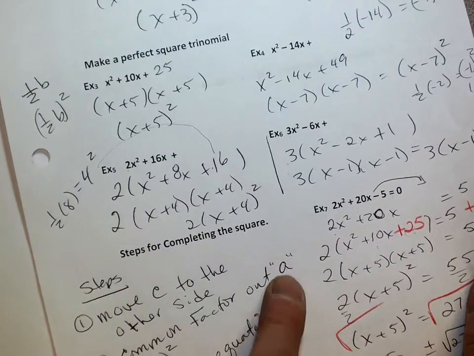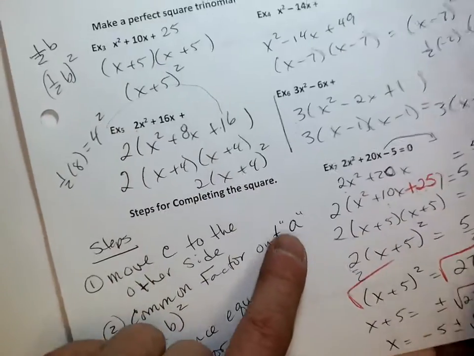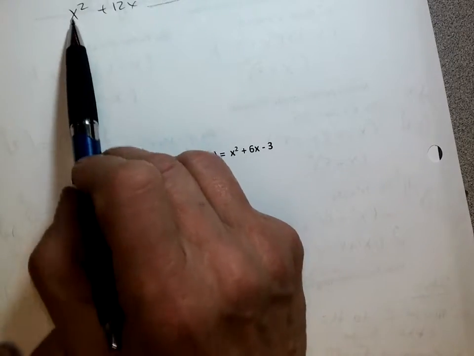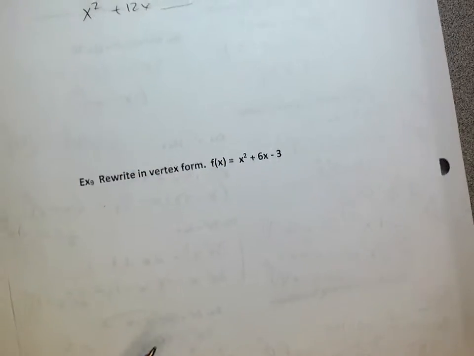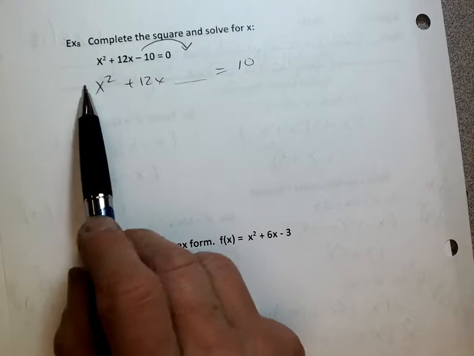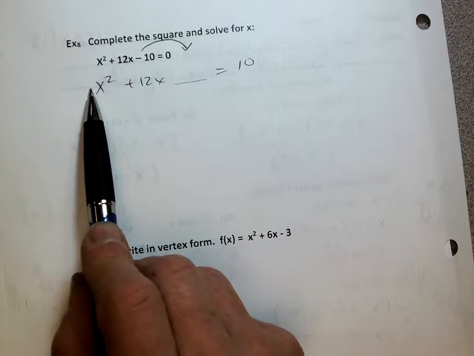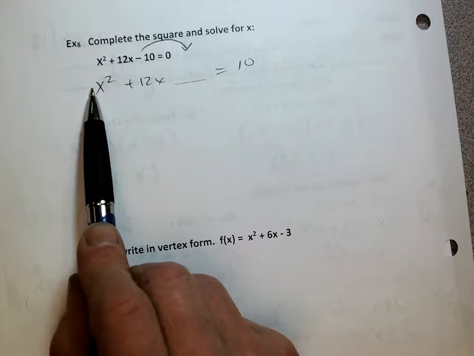Okay, what's step 2? Common factor out a, right? Step 2 is common factor out a, but there is no a. So we can skip step 2. Does that make sense? So step 2 is common factor out a, but there is no a, so you can skip step 2. Does that make sense? Yes, Amber.